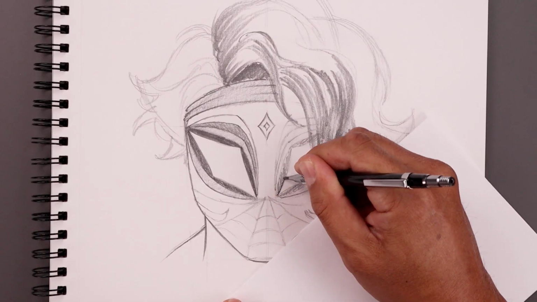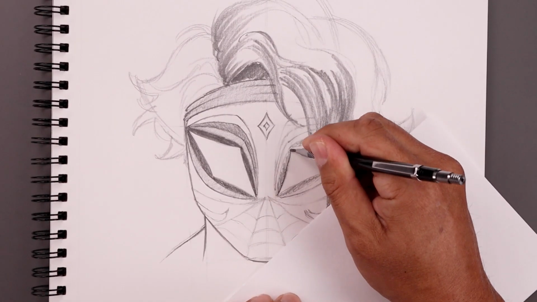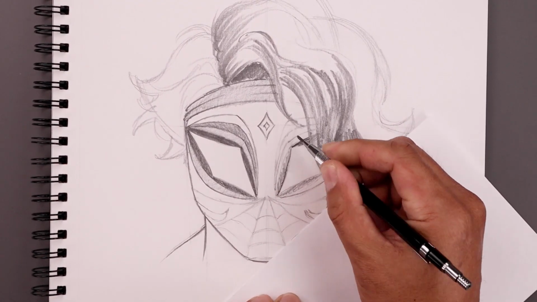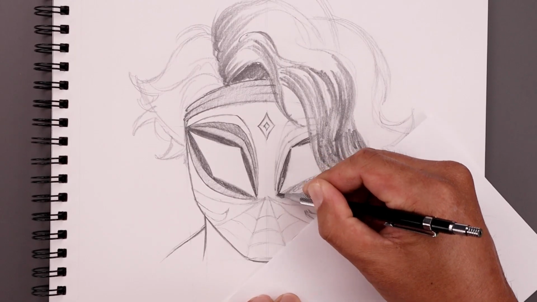Now to protect our drawing from smudging, I'm just going to use a separate piece of paper underneath my hand. We'll go back and just trace out the right eye. And again, just balancing out those details.